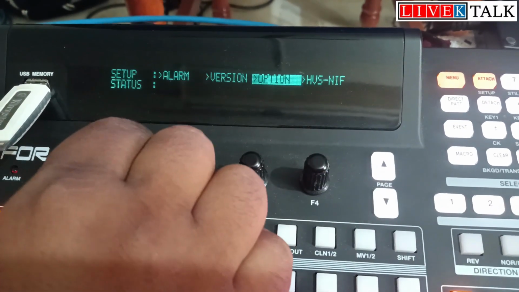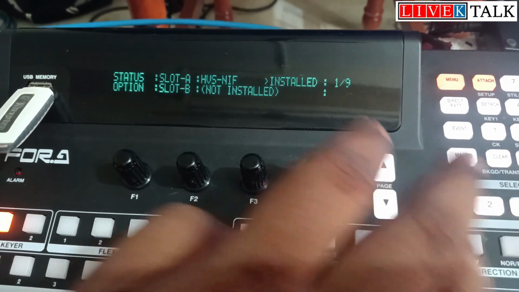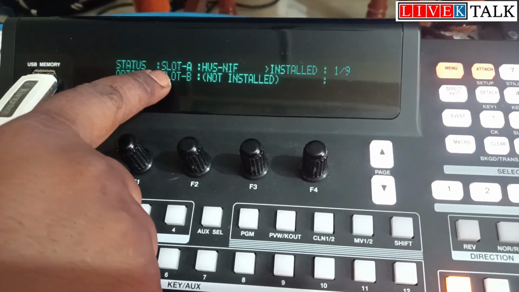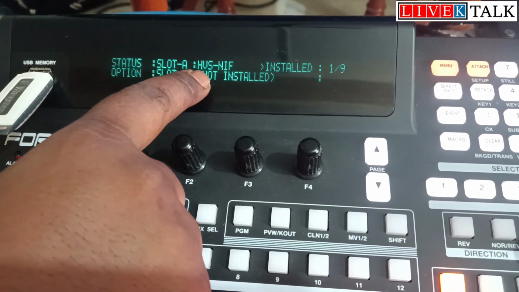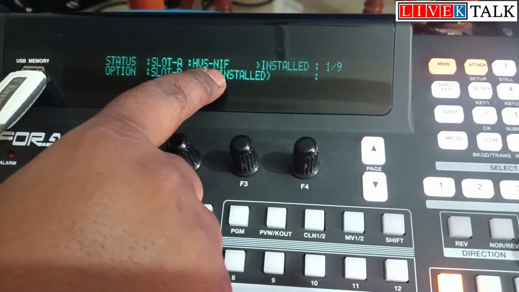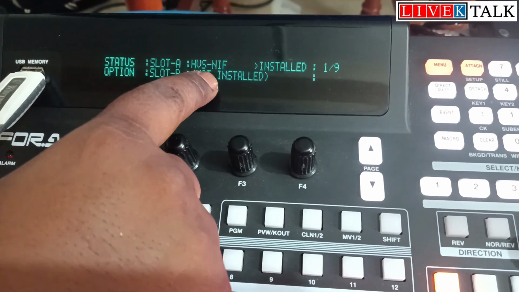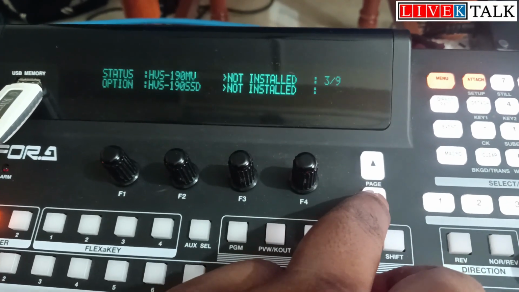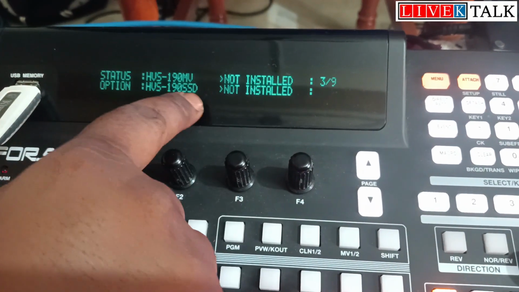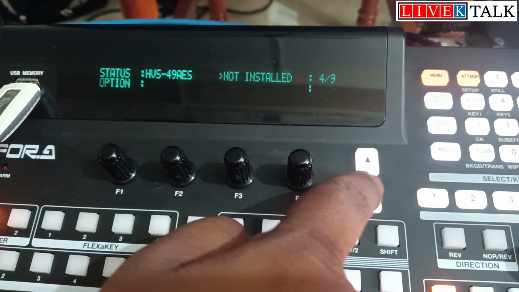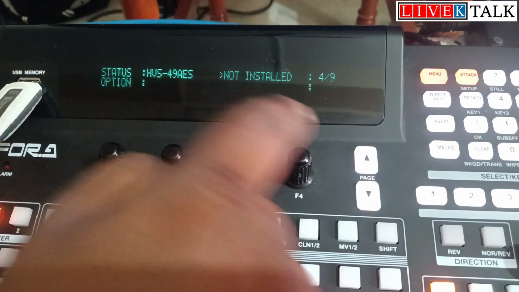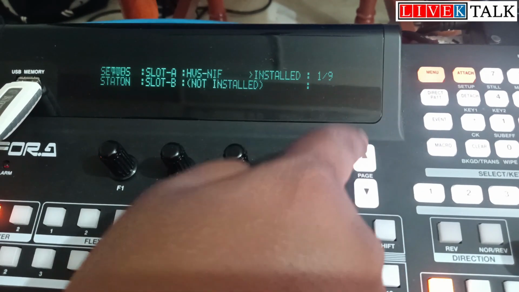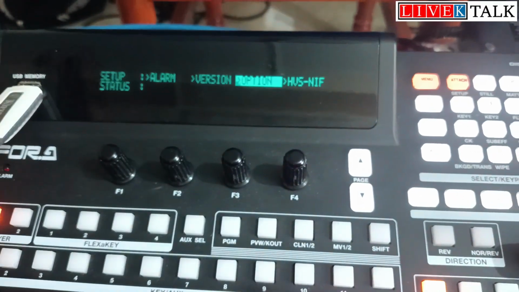Next is option. Option means whatever is additionally installed in this switcher. Suppose the HVS-NIF NDI input card is installed, that's why it is showing here. Slot B is not installed. There are 2 slots in this model. Multiview not installed. SSD not installed. 4K AES not installed. You can see at a glance whatever is installed or not.